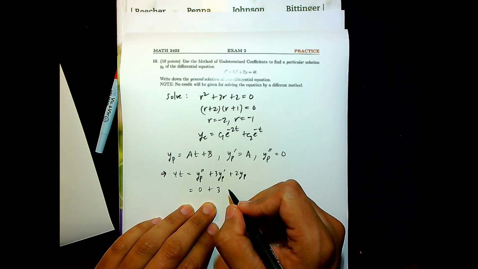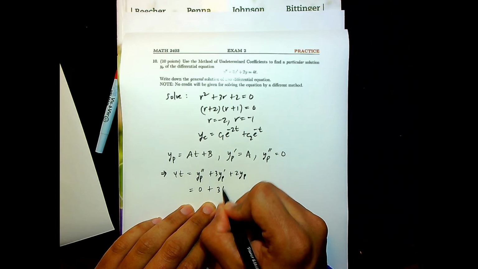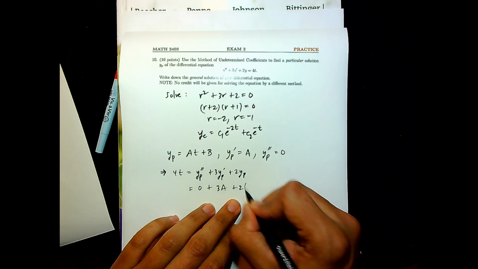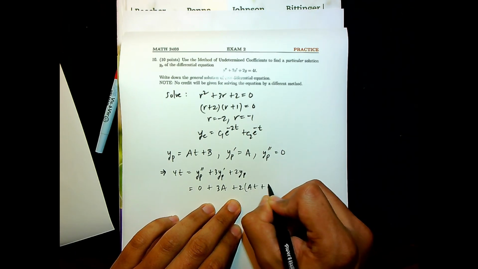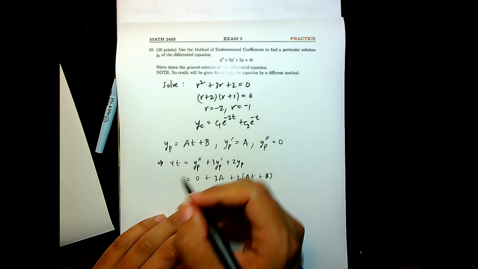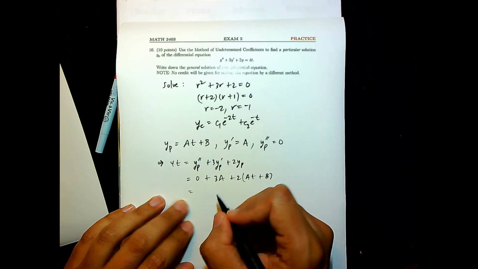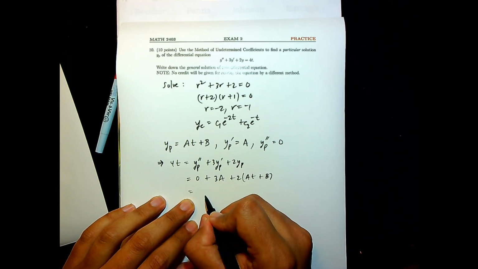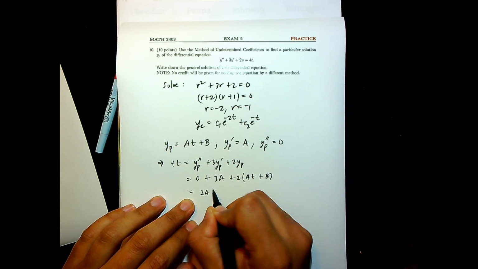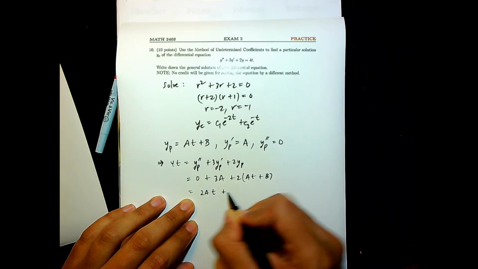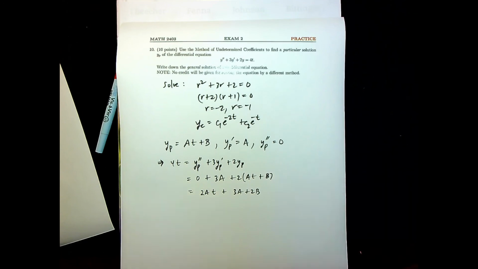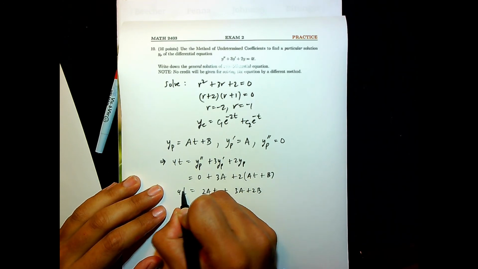Then yp prime is a, so plus 3a plus 2 times yp, which is at plus b. So we get, simplifying, distributing here and collecting like terms, 2at plus 3a plus 2b. And that's supposed to be equal to 4t.